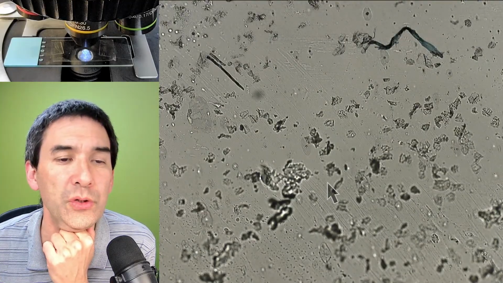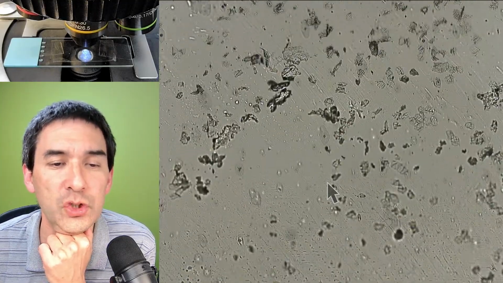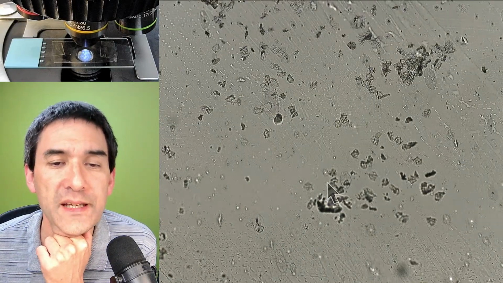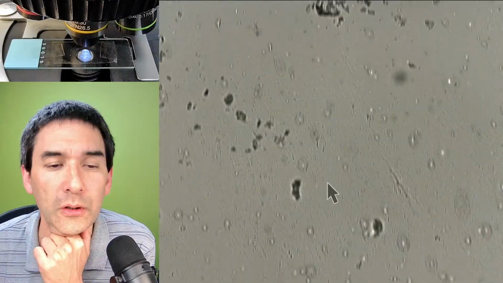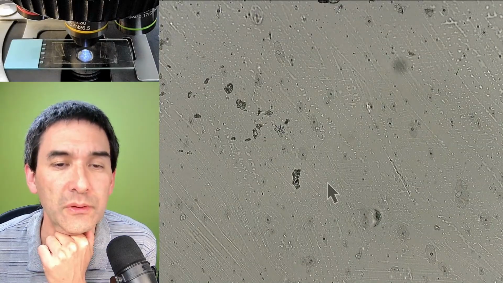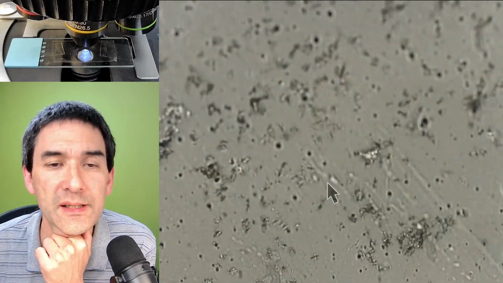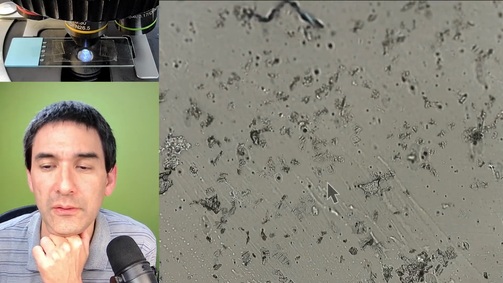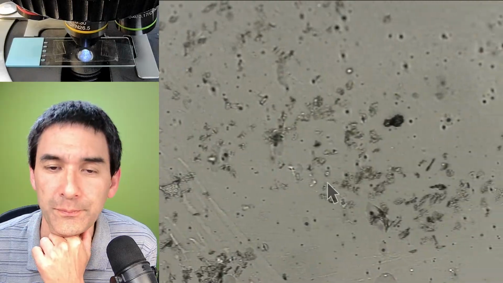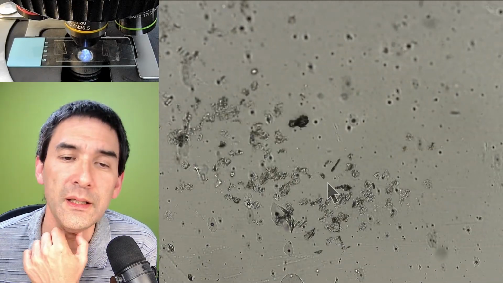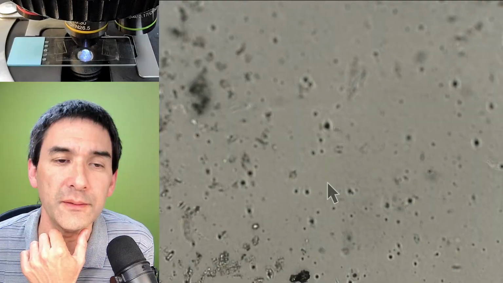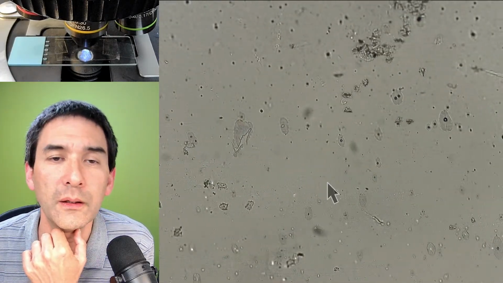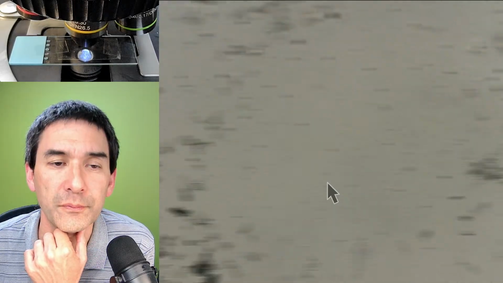So I'm going to show you a little trick how you can make the face mites, if they're present at all, more easily visible. You directly add a little bit of oil, and this will make the skin cells go transparent, but the face mites, if they're present, will be visible much better.